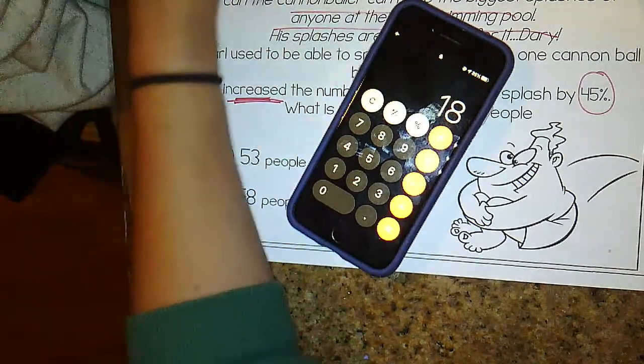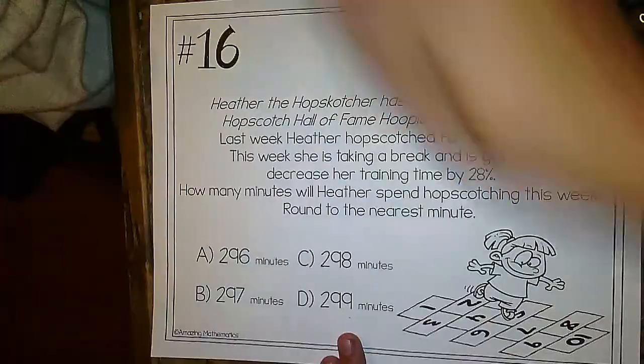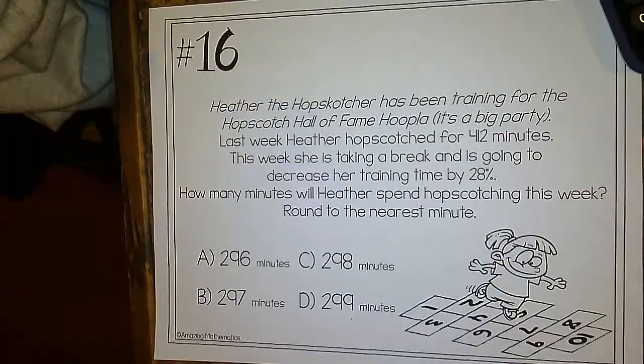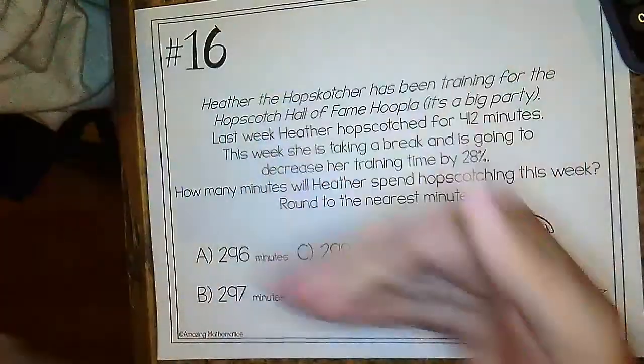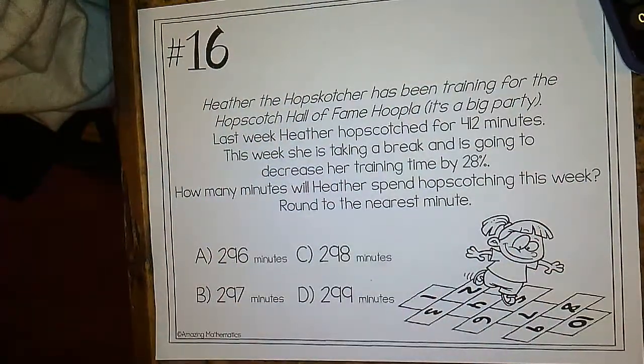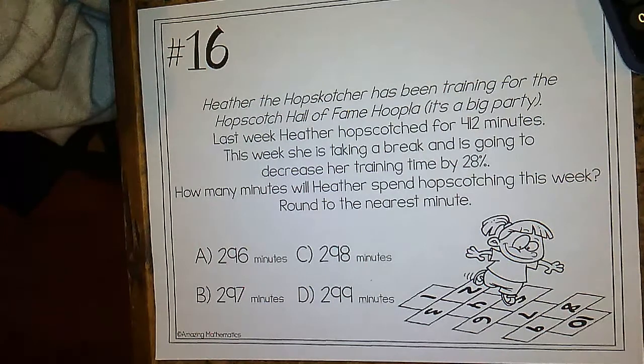Let's do one more problem together, but as a decrease. All right, here's our new problem, but let's go ahead and read it together, get rid of the fluff, and then I'm going to give you time to do this on your own. So, Heather the Hopscotcher has been training for the Hopscotch Hall of Fame hoopla. It's a big party. Last week, Heather hopscotched for 412 minutes.